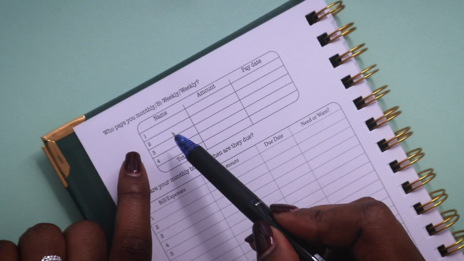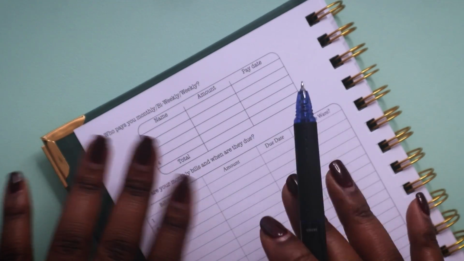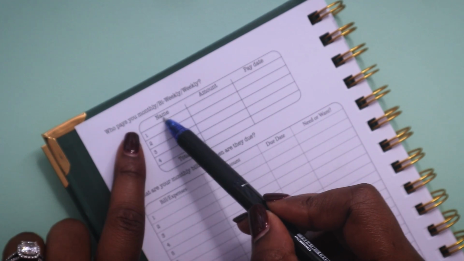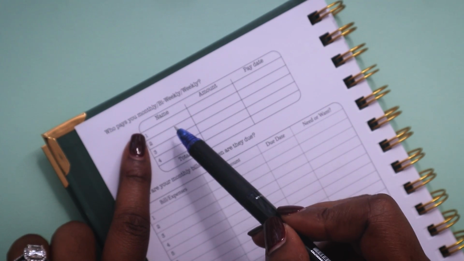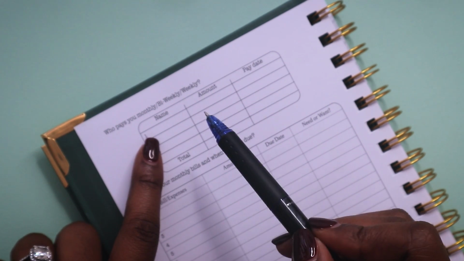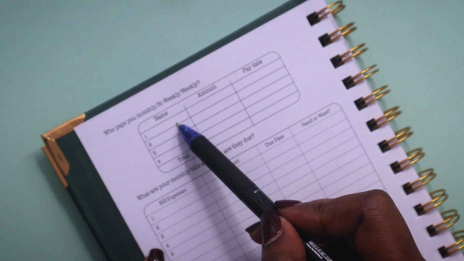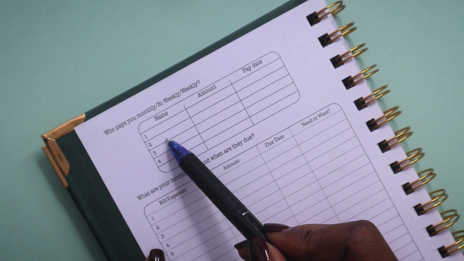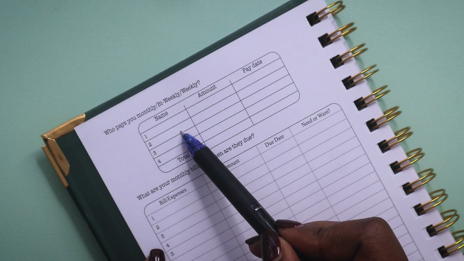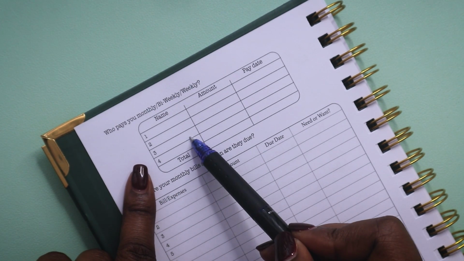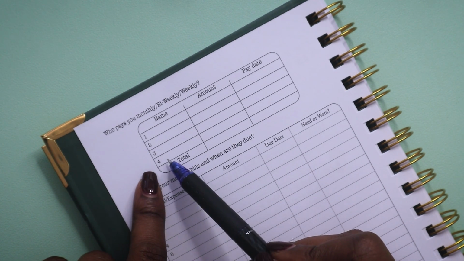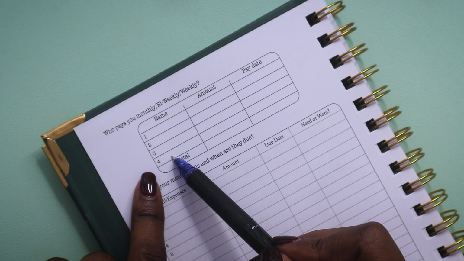But also, if it's just your income alone, you can write if you have different sources of income. You can write your full-time job. Let's say, for example, you work for Discovery. You can write Discovery, and then, let's say you're also a content creator, you can write YouTube and Google AdSense, or whatever it is where you get your income. And maybe you also get child support from your baby daddy.